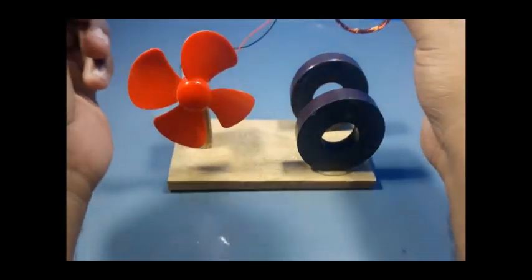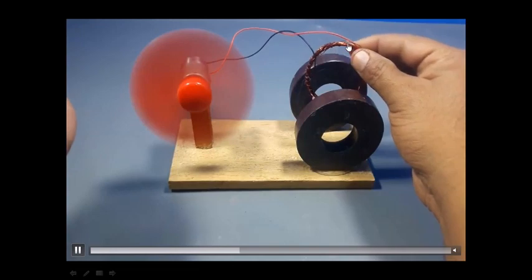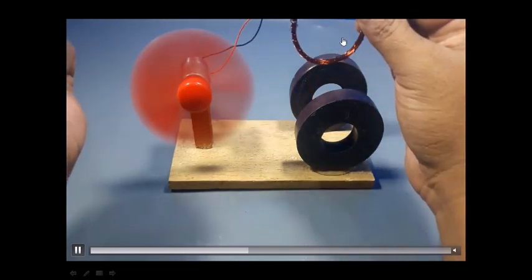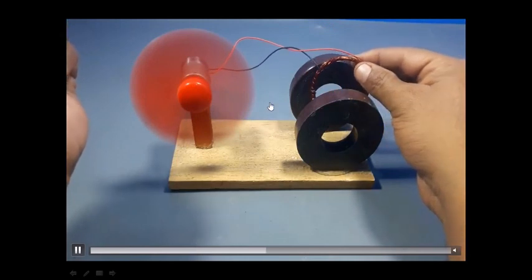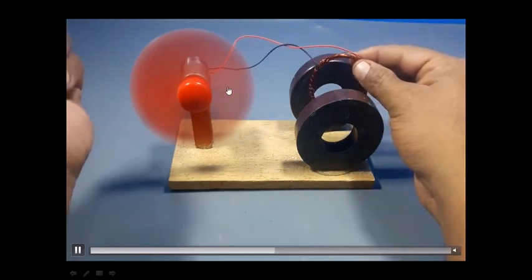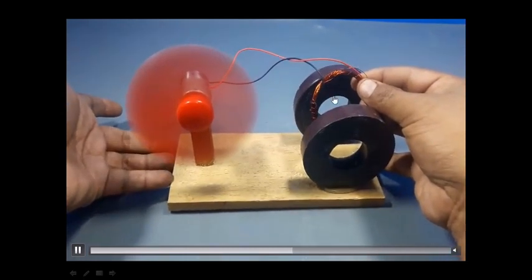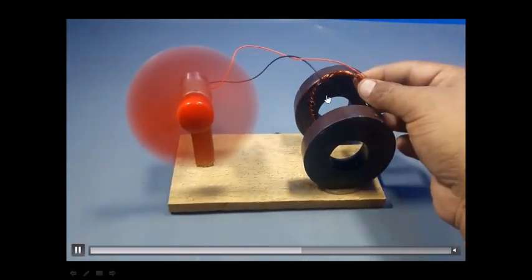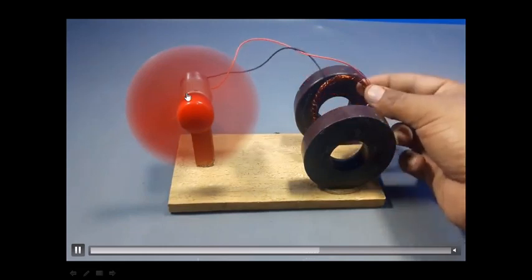And you will see now. See? And when we remove it, it stops. Put it again and it works. Why? Because it produces electricity. The coiled wire is in the magnetic field of these two magnets. That's why it produces electricity and the fan is working.